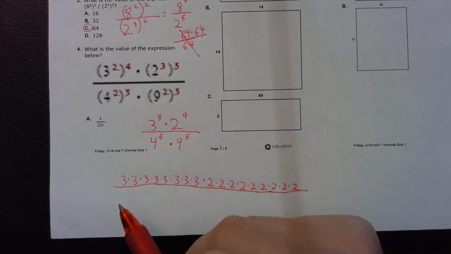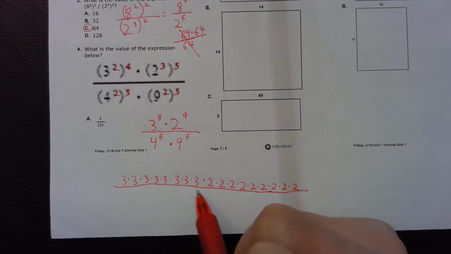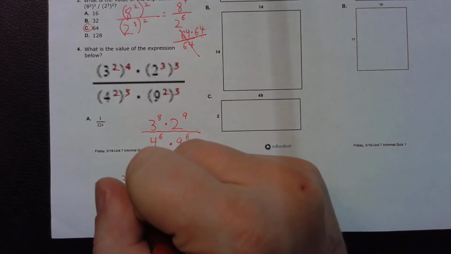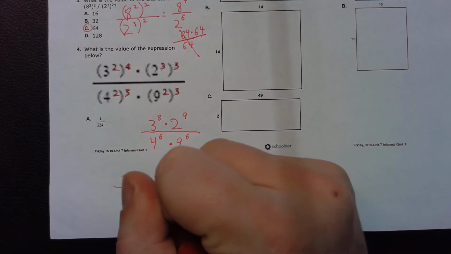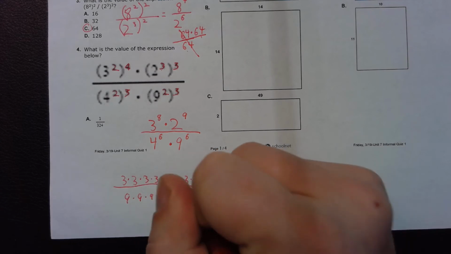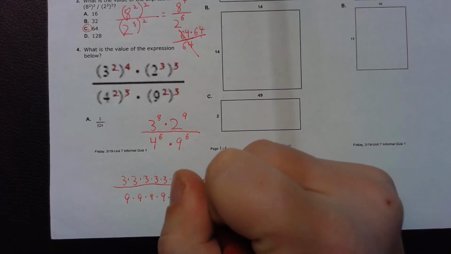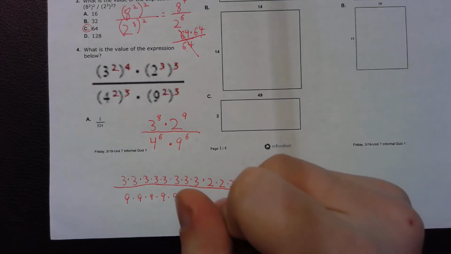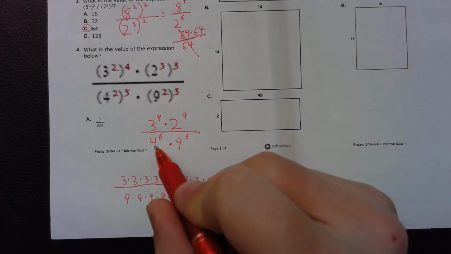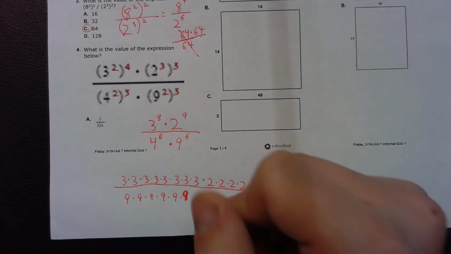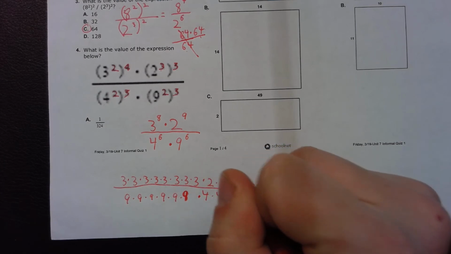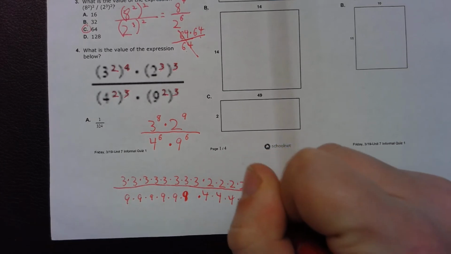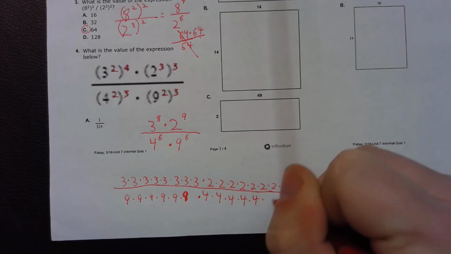We're going to have 6 of them, but I'm going to put them over here by these 3s. 3, 4, 5, 6. Whoops. Accidentally said or wrote what I said. Okay. We also have 6 4s. 1, 2, 3, 4, 5, 6.